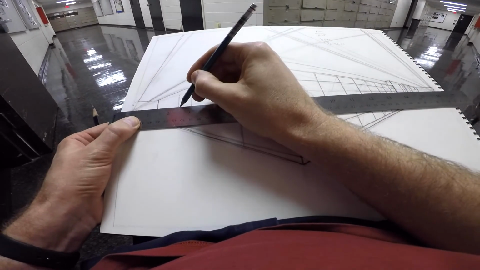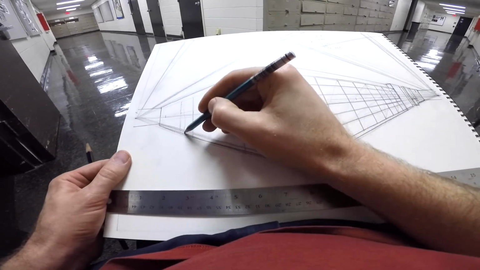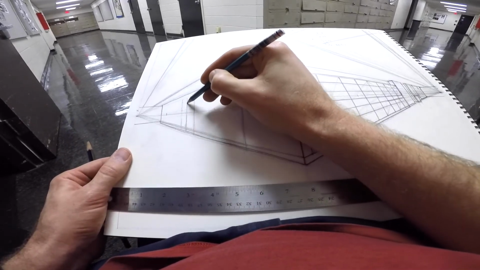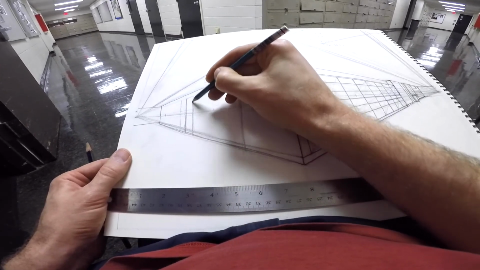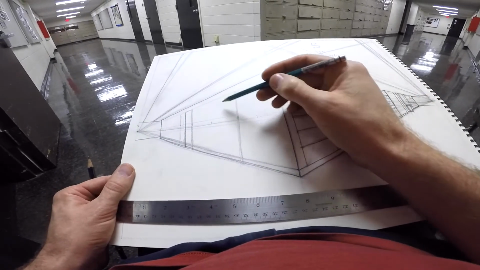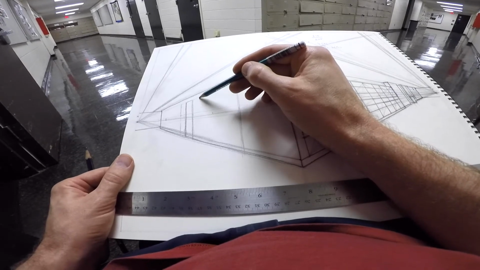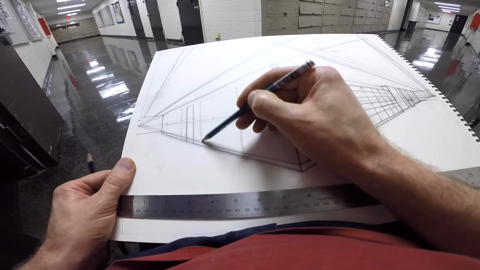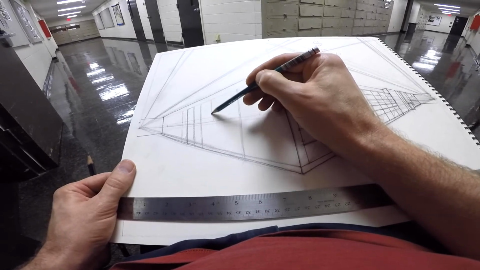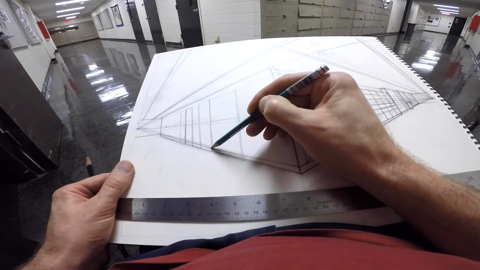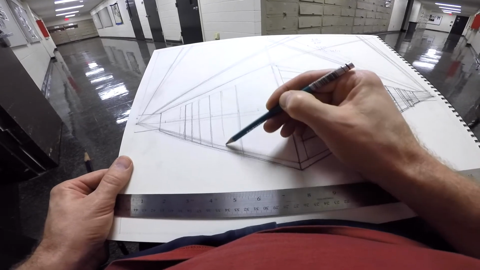And we're going to put the far edge of the far door about right there. There's one door there, and then there's kind of a space between them. It's not the same as the width of the door itself. One more door about right there.